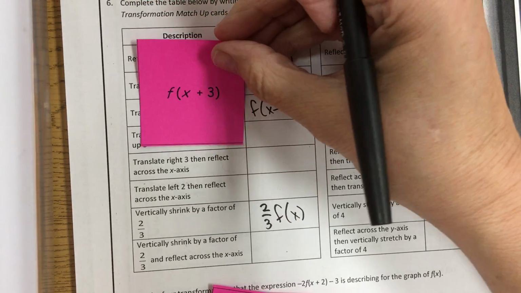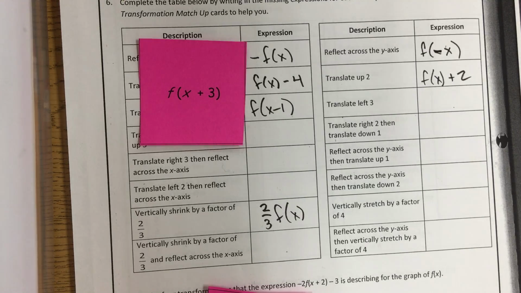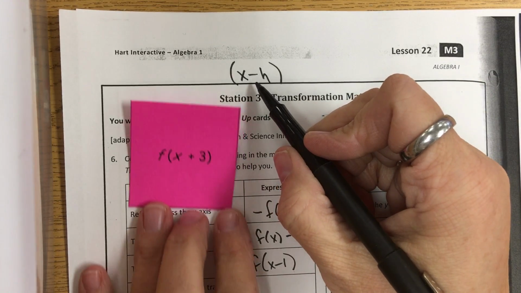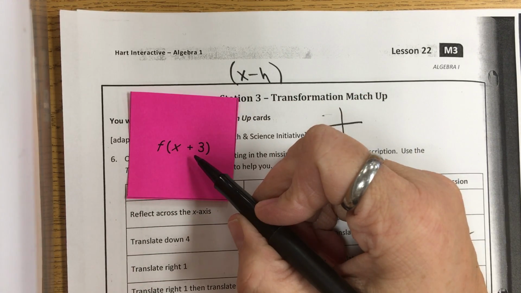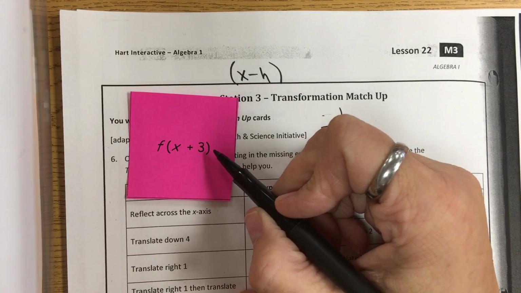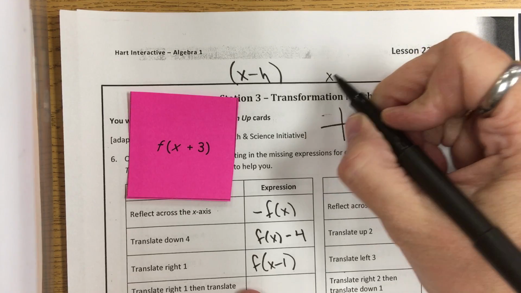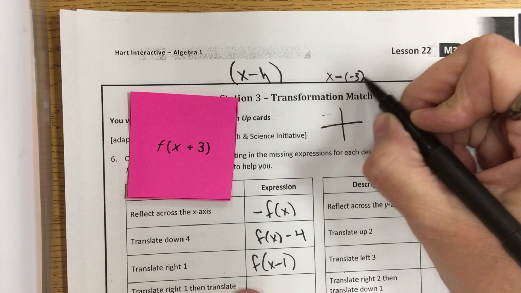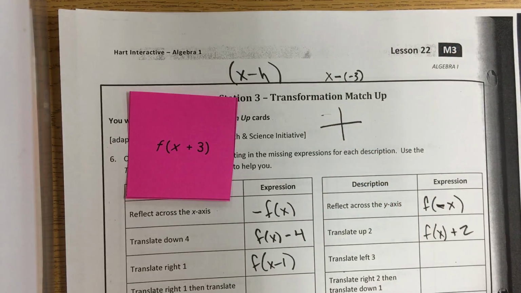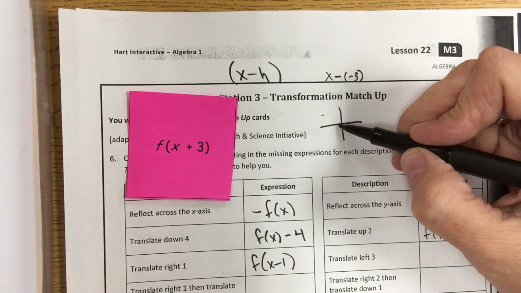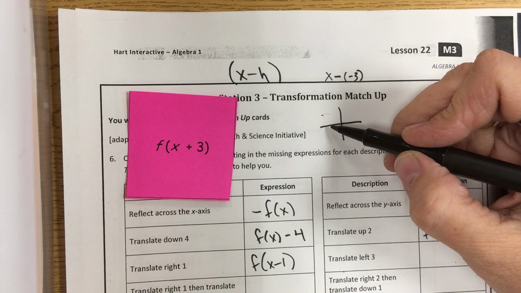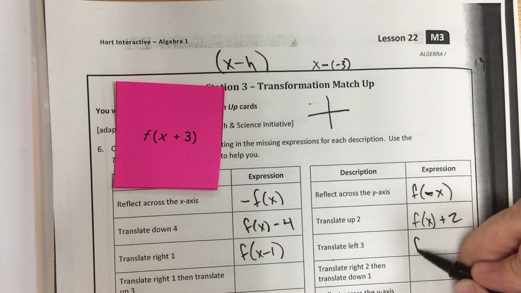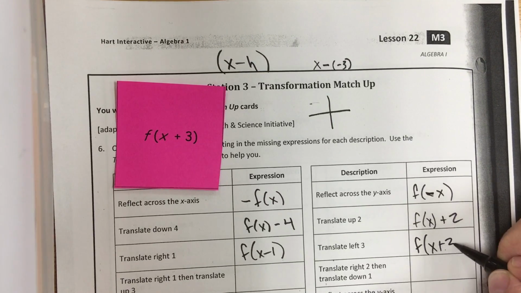Then I have this one, and that's inside the parentheses. As we talked about, it's x minus h, but this says x plus 3. Isn't that the same thing as saying x minus a negative 3? So we're going to move to the left because negative 3 is in the left direction. I'm going to move it left 3, and that is over here. So f of x plus 3.